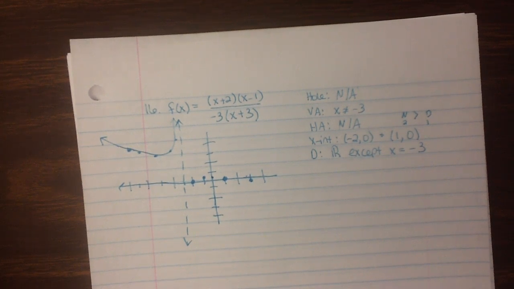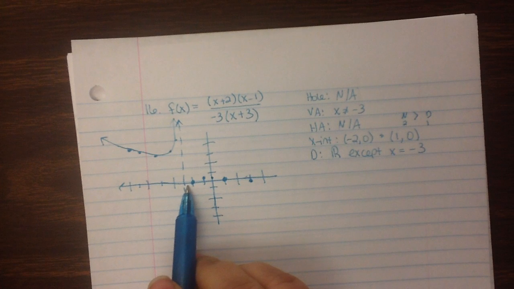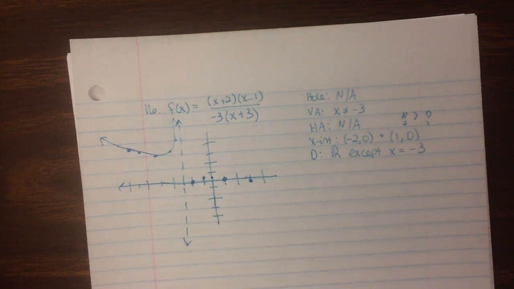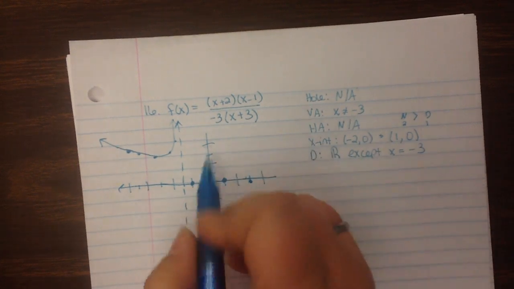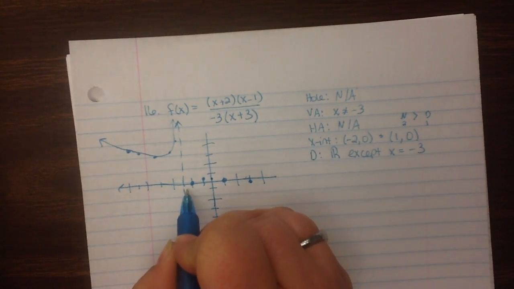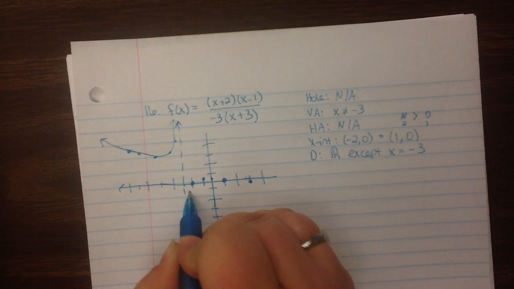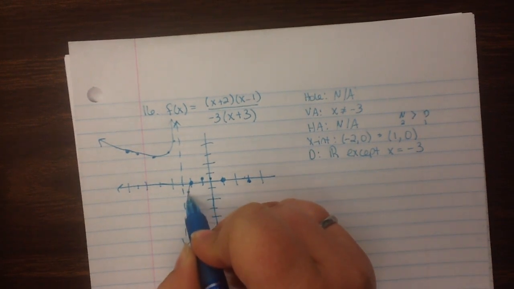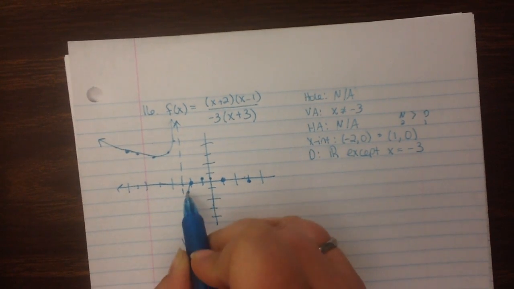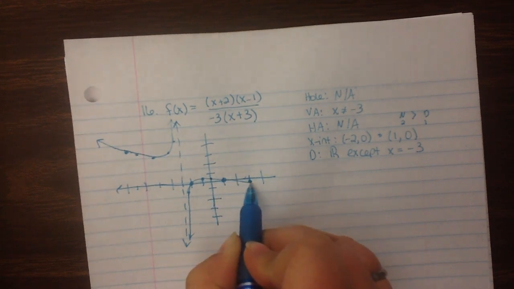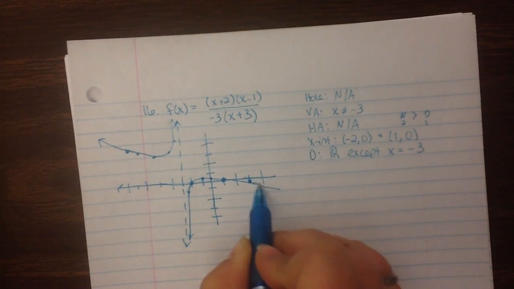So now I need to go back to my table set and change it to ask so I can tell if this is zooming up or zooming down. So I need to put in a number that's really close to here, so negative 2.5. And when I put in negative 2.5, it says negative 1.16. So I would say that's zooming down. And then this, I'm guessing, is my slant asymptote, and it's going to be going down like that.